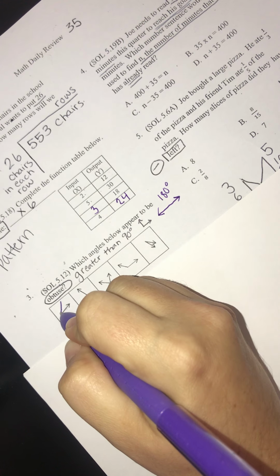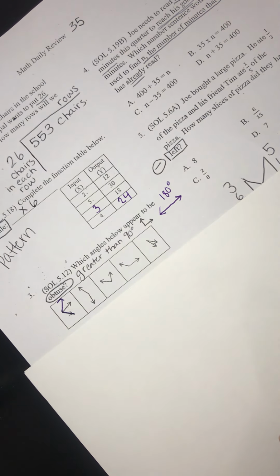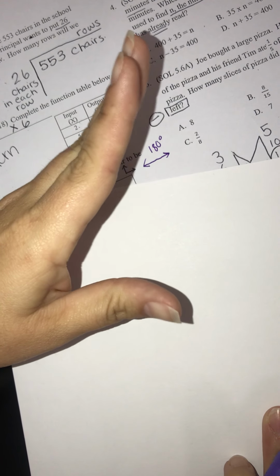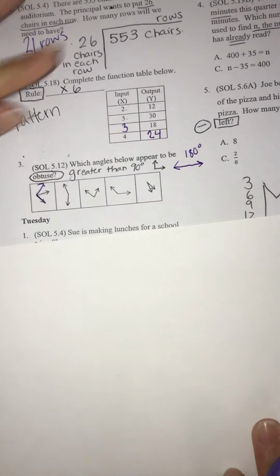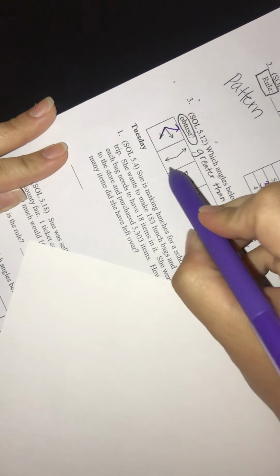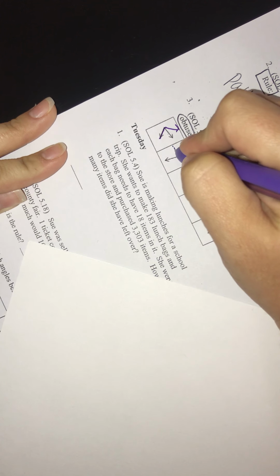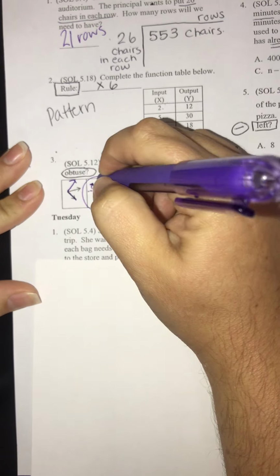So I say this because this is about a 90 degree angle. And this angle right here looks smaller than that, right? It's not quite as big. See an L with your hand? The first angle is about here. So it's not bigger than the 90 degree angle, so I'm not going to circle that one. But if I rotate the paper here, if this is a 90 degree angle, look how much larger that one is. Okay, so I'm going to circle that one.